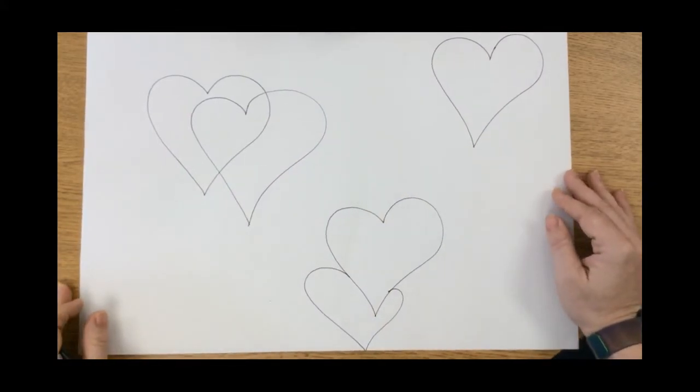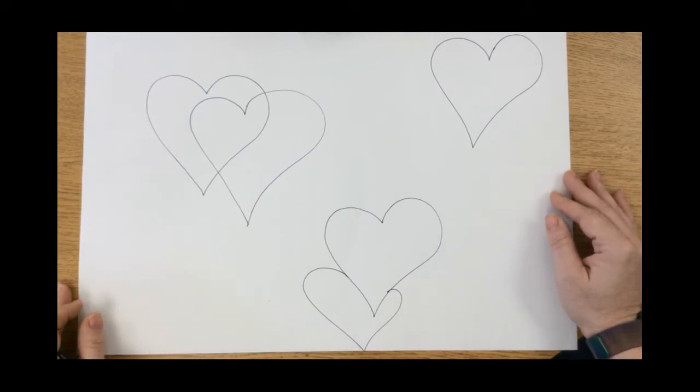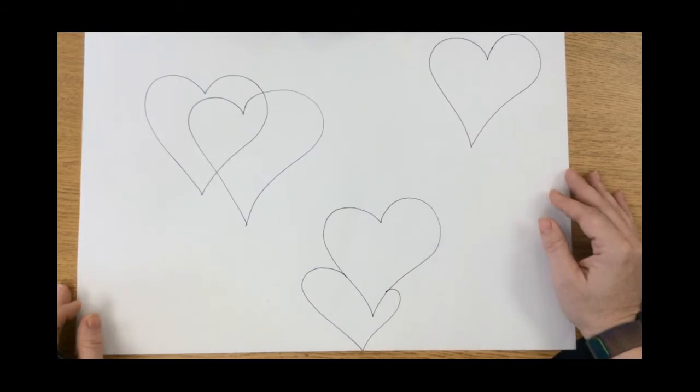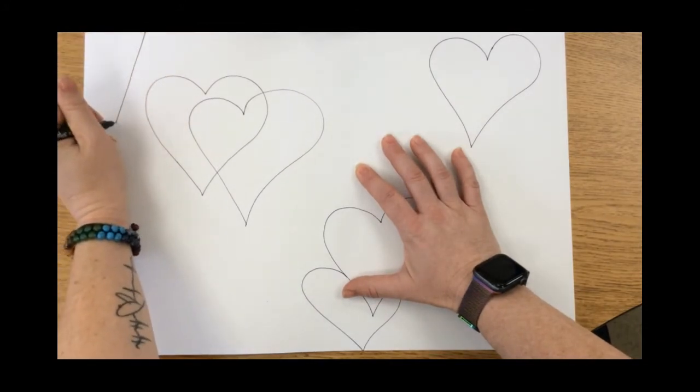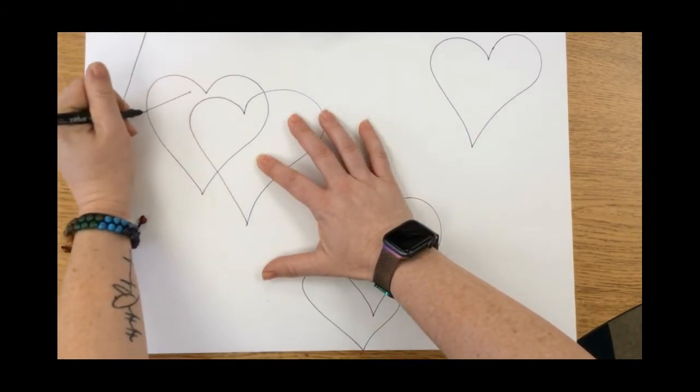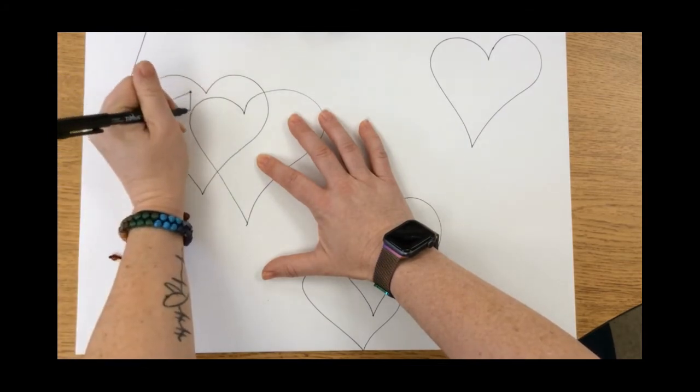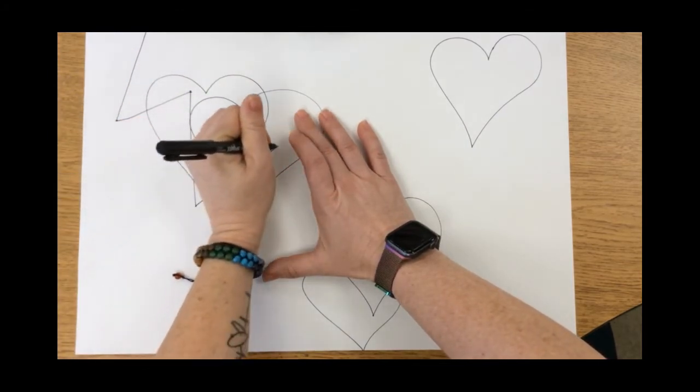Once you've added in your shapes, now we're going to add 3 types of lines. And we've done many different types of lines already. So I might do a nice zigzag line, and it can go through your shapes. Think about what type of line you might want.